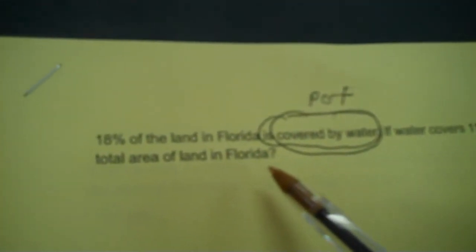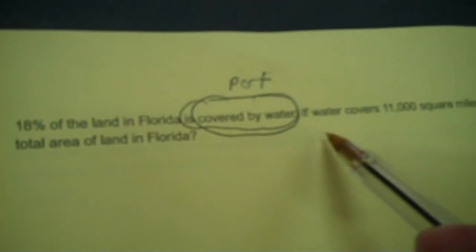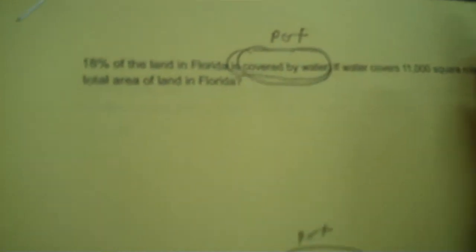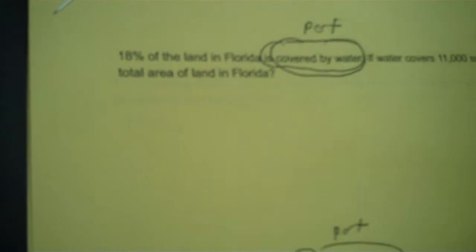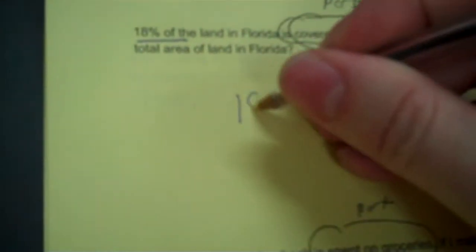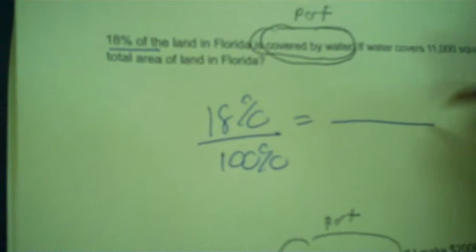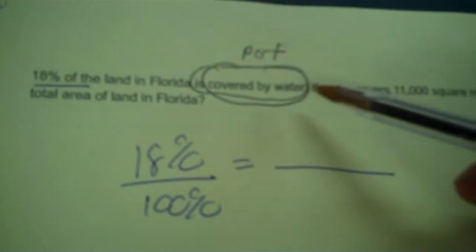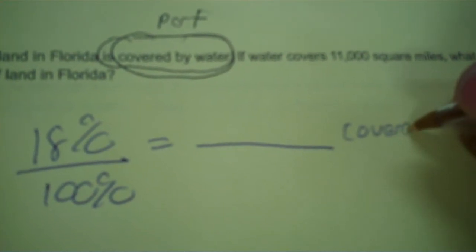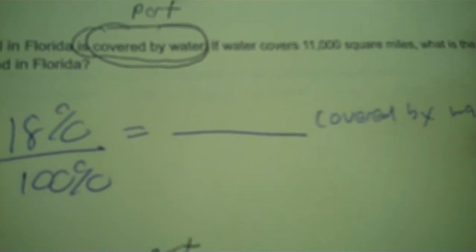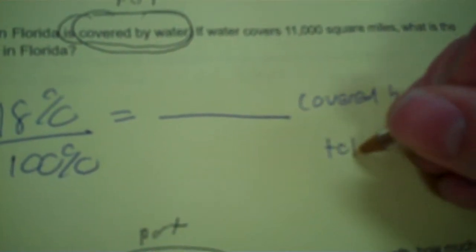Okay, 18% of land in Florida is covered by water. Water covers 11,000 square miles. What's the total area of land in Florida? Okay. It says of after the percent, so that means it goes over 100%. If you want to get this right, you better label covered by water. The bottom's your total.